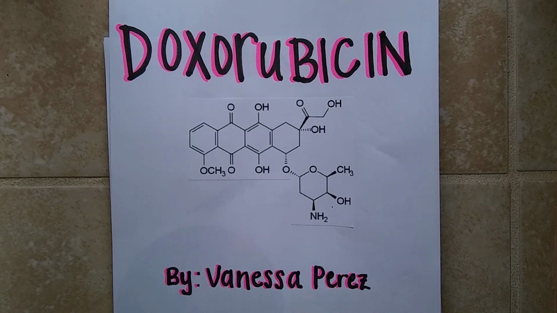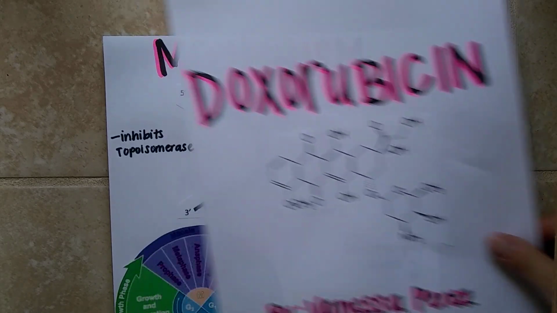I'll be talking to you about the mechanism of action of this cancer drug, some side effects that may come about by using doxorubicin, and a few facts about this drug's discovery. And at the end, I'll ask a question for you guys to ponder on. Alright, so let's get started.